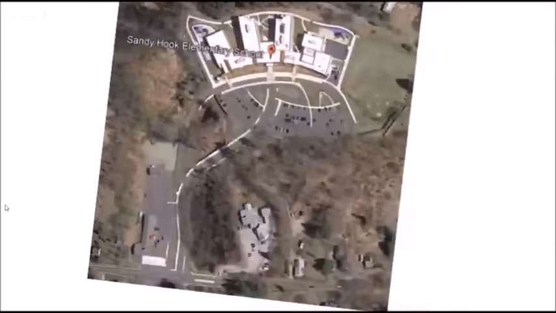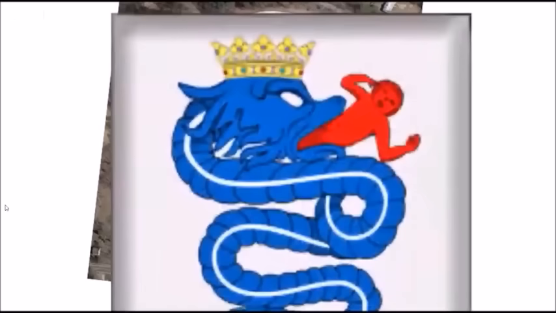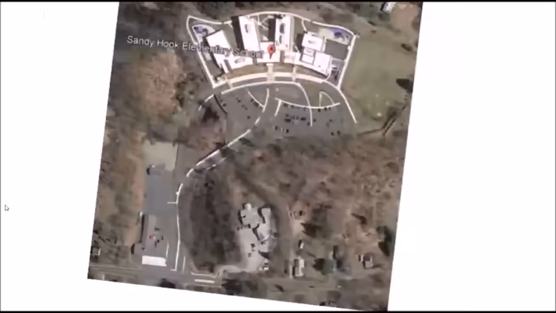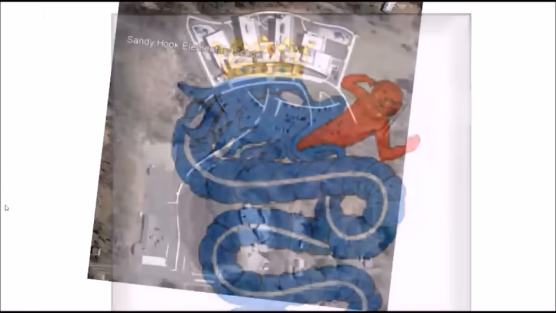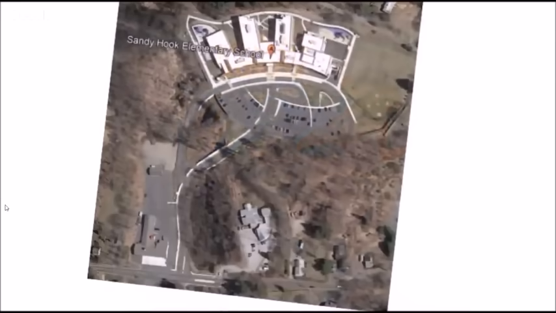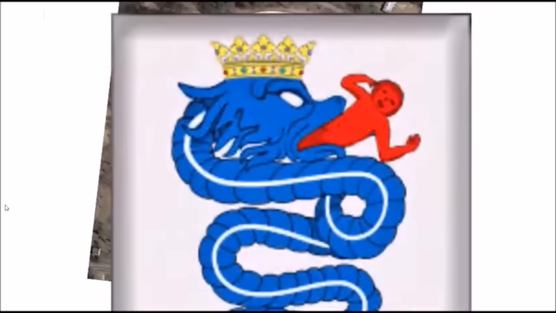It is a symbol of some family crests and heraldry in the Milan Italian families. There are several families. We're going to go over some of those. But basically, this is used in the family crests. It's also used on a famous car manufacturer's symbol as well. And it is a serpent eating a child with a crown on it.